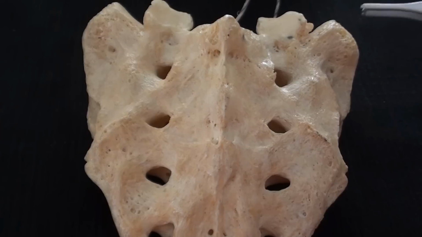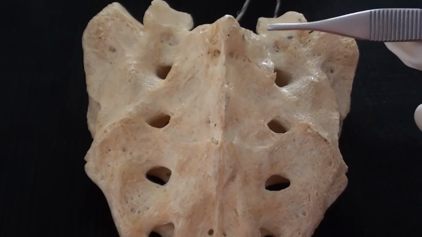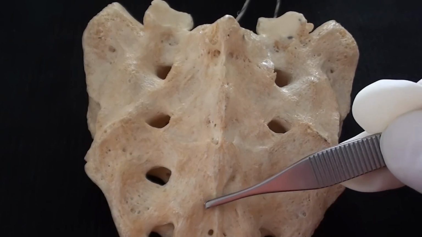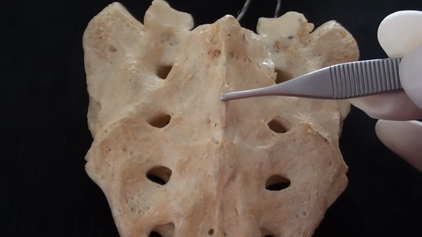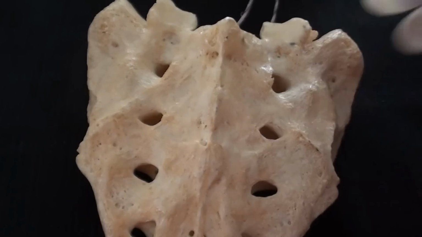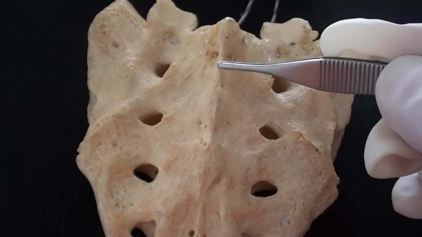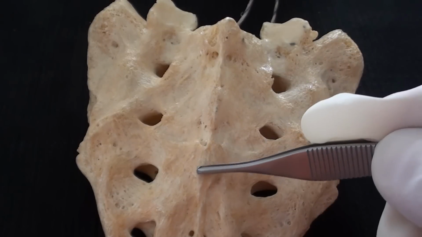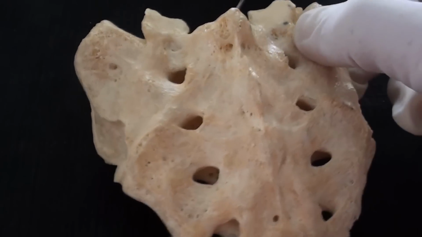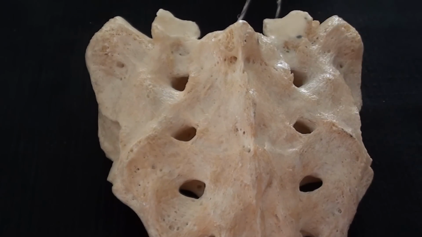Once the bone has been fully fused, we're now identifying several longitudinal running bony ridges that are a consequence of fusion between different parts of sacral vertebrae. The first one that we're pointing to here is known as the median sacral crest, and it has been formed by fusion of spinous processes of sacral vertebrae.